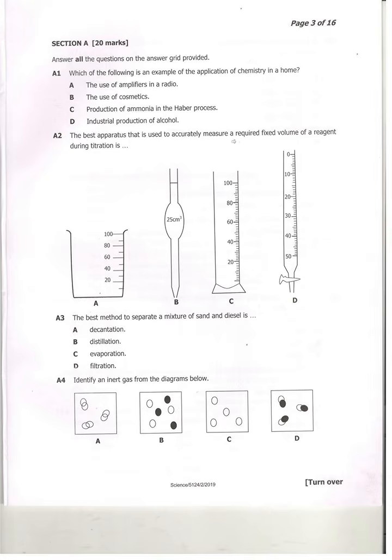From the multiple choices, the first one, the use of amplifier in a radio, no. The use of cosmetics, yes. Production of ammonia, that is industrial. D, industrial production of alcohol. So the best answer here is B, the use of cosmetics. Cosmetics are substances such as lotion.